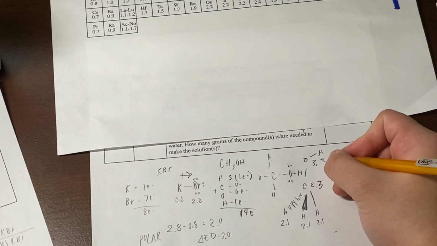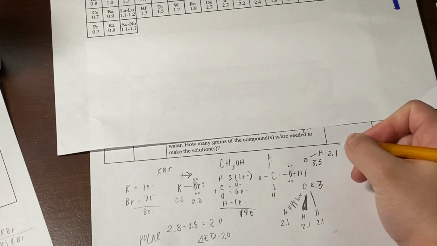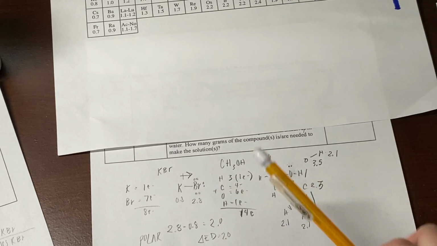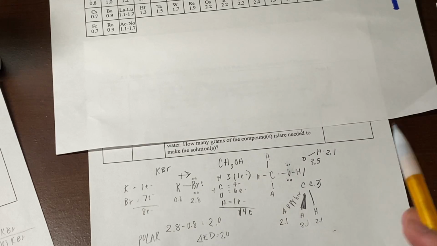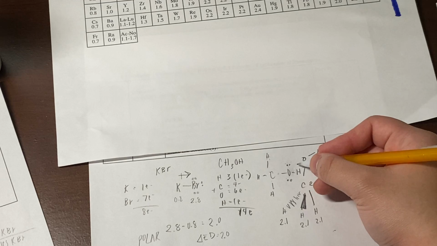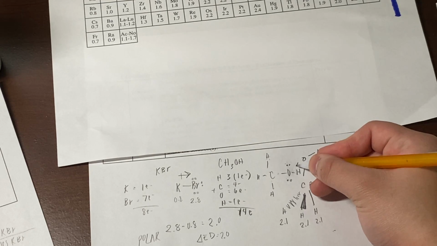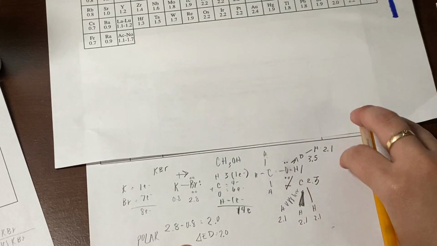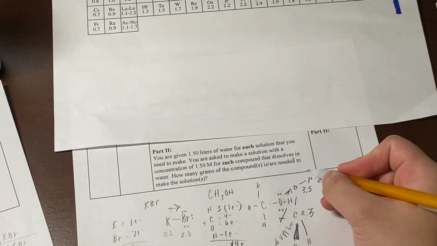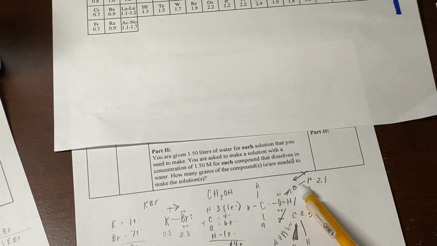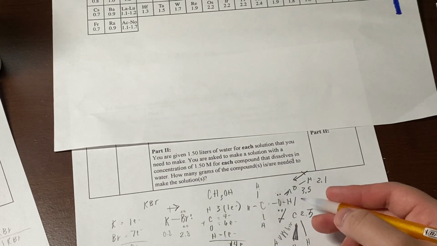2.5, 3.5, and 2.1. So I see that the pole is all going to the oxygen because it has the most electronegative attraction to it. So go like this, and attractions of the poles will go like that, all circling around the oxygen.